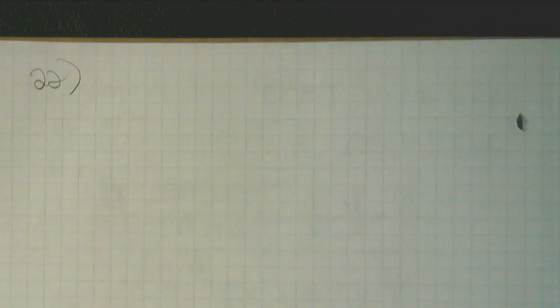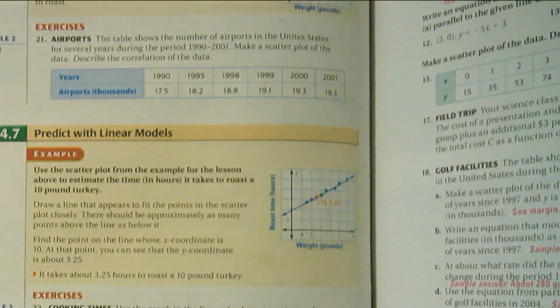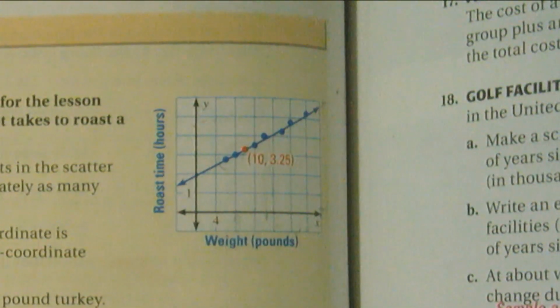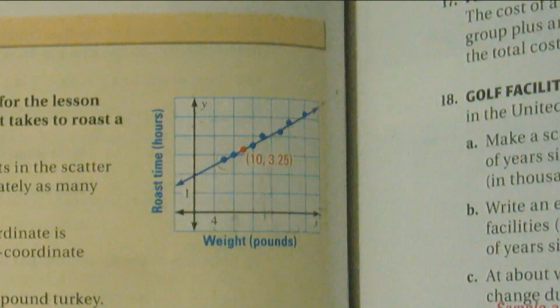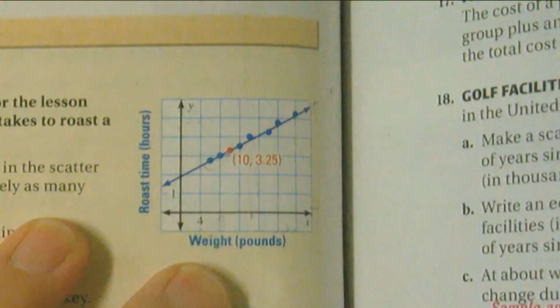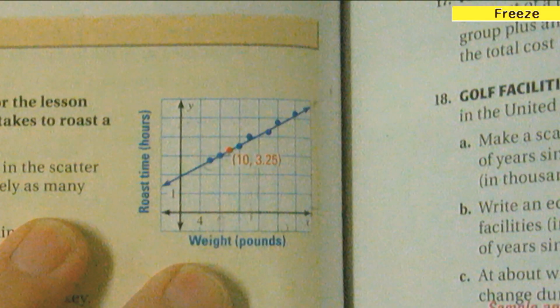Okay, so 22. Who asked me for 22? This was the graph that they gave us. So all you needed to do, they said for 30 pounds, so I'm going to freeze this. They wanted to know for 30 pounds. So what you need to do is figure out where 30 pounds is, right?